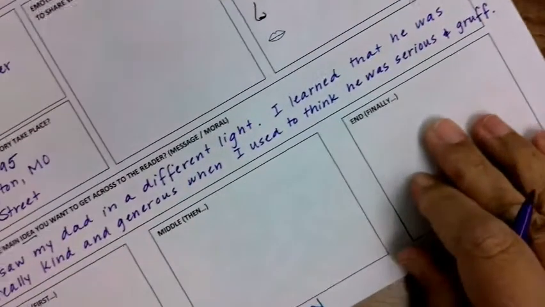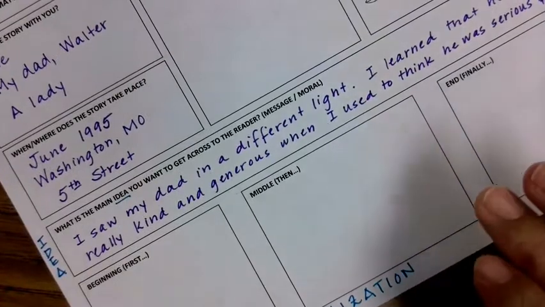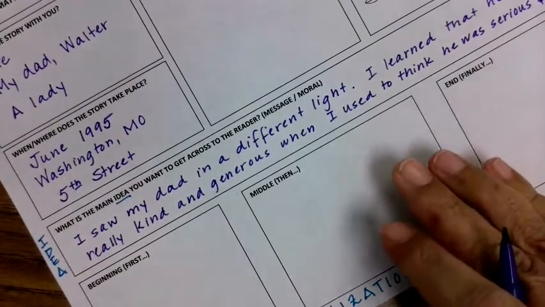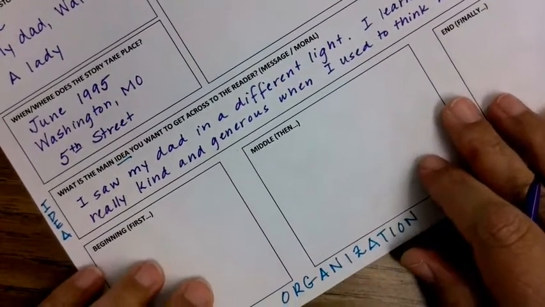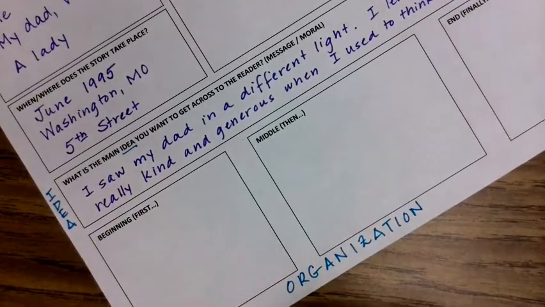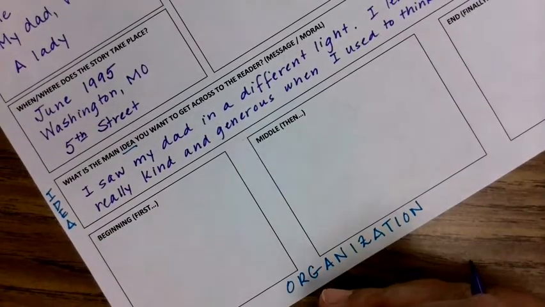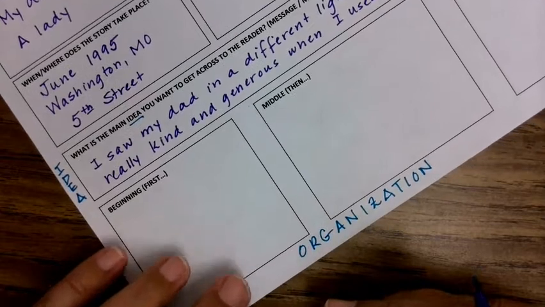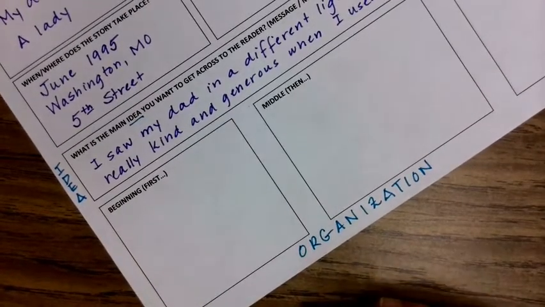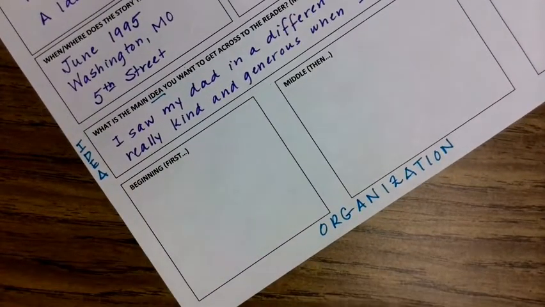My dad's a very stoic guy. He doesn't show his emotions very much, and especially when I was younger, he was all about hard work, getting things done, doing the right thing. But this day I saw him as someone who was very neighborly, and I was really impressed by it.